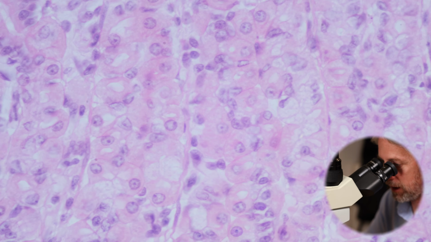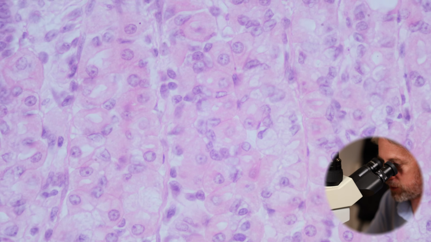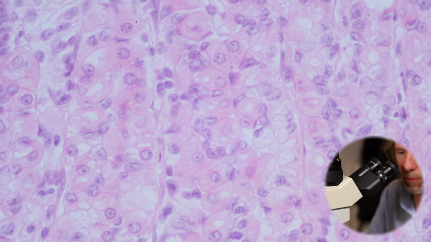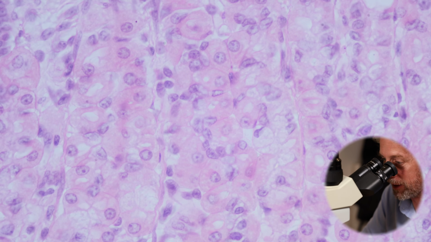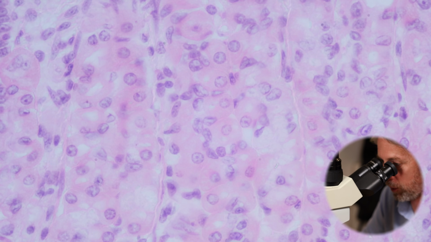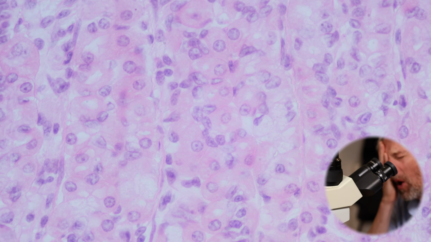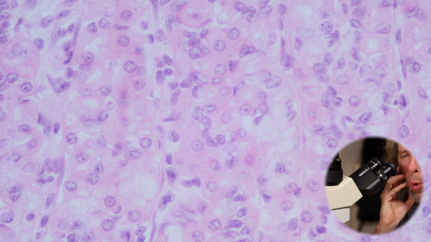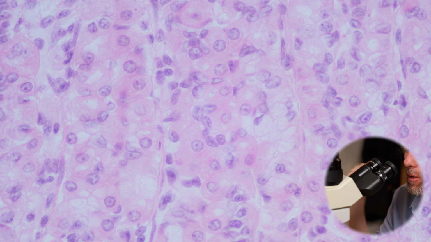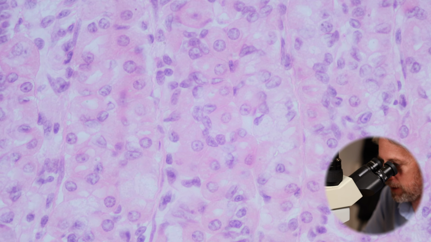So if we're trying to differentiate the two different cell types here, we can see lots that are pink and lots that are not pink, right? So the ones that are properly pink, those are the ones making hydrochloric acid. Those are the parietal cells. Parietal means wall. I mean, it's the wall of the stomach. Why are they called parietal cells, I wonder?